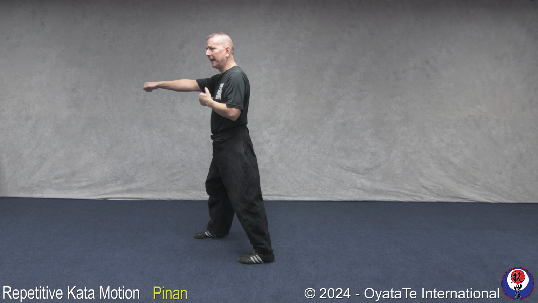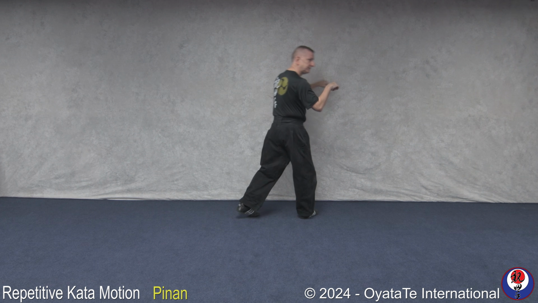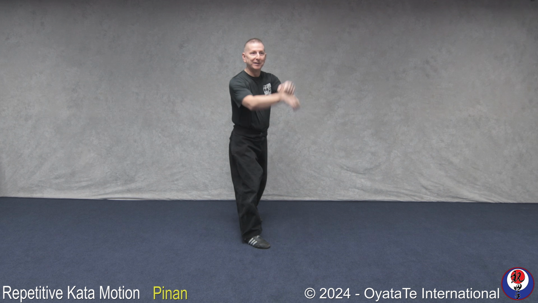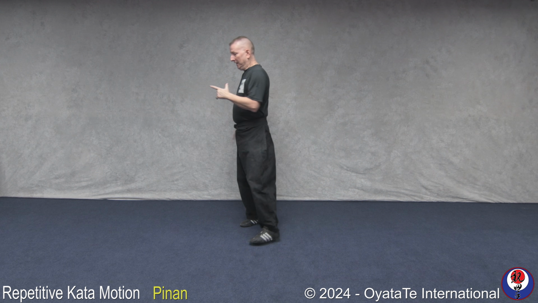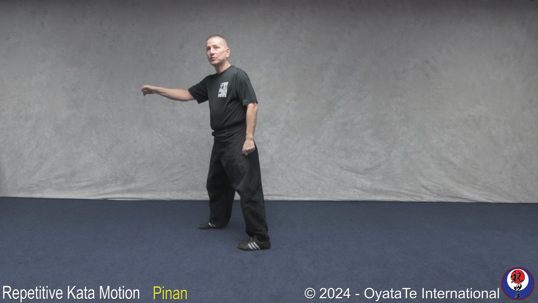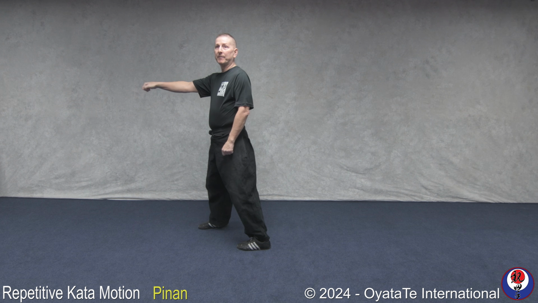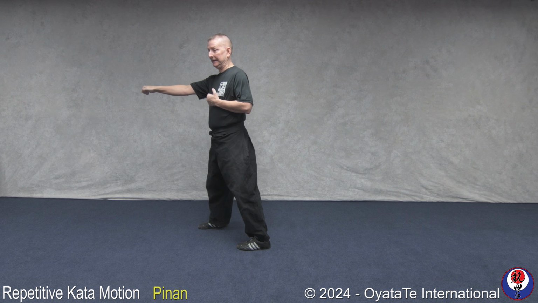Continuing with Pinan Godan, we end that forward stretch. Right hand is out. We're going to drop to our motorcycle grip, kind of monkey bar, kind of hand position, kick, punch, punch. How similar, how different are they? We're here, we're going to turn 225 degrees and drop that right hand down. So it's going across our body.